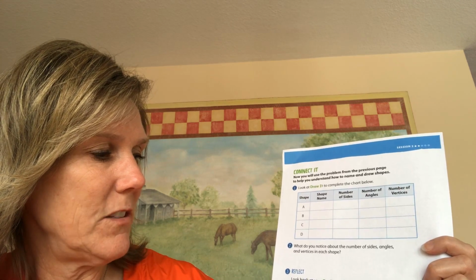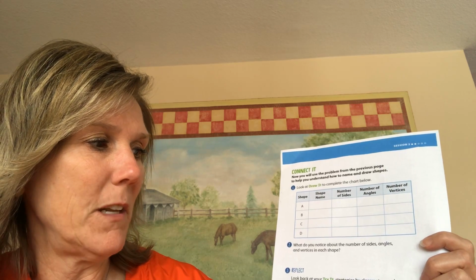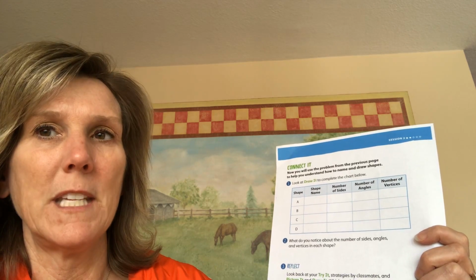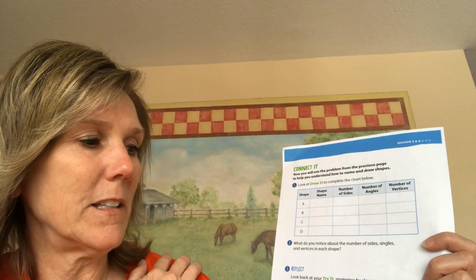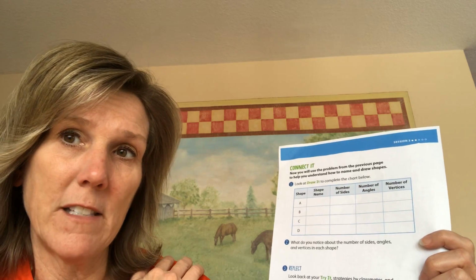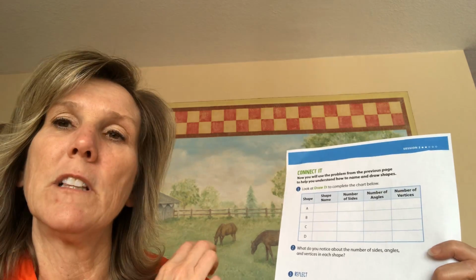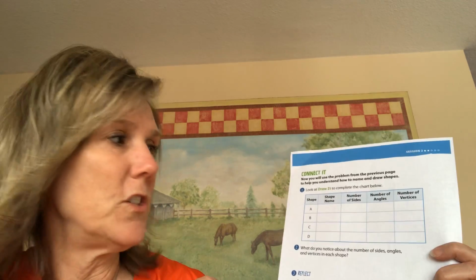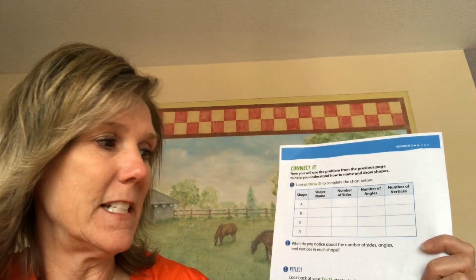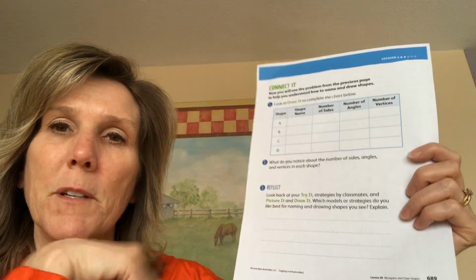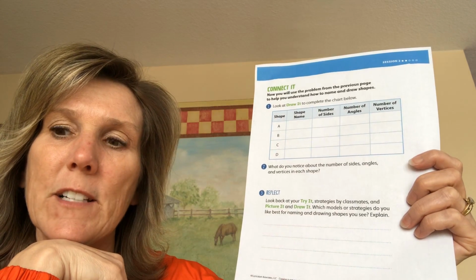Which strategies do you like best for naming and drawing shapes that you see? So go back to those last 2 pages, 687, 688. Look at the Try It, look at the picture it, look at the Draw It. Which do you like better? And then it says to explain. So you have to put some words down here as to why you think it's easiest.